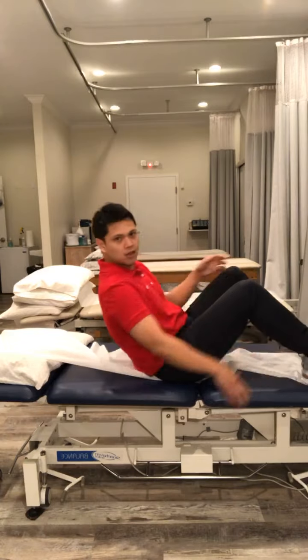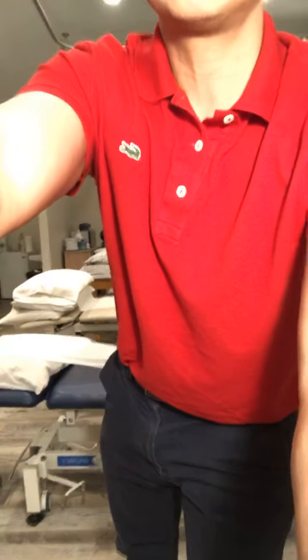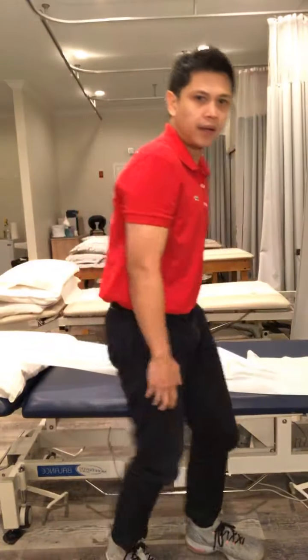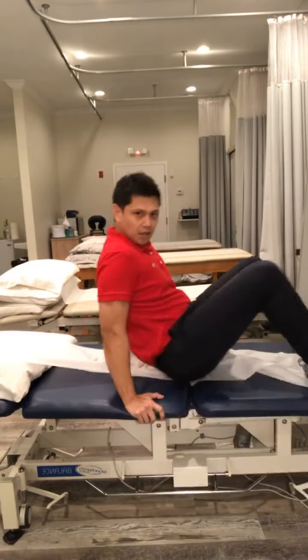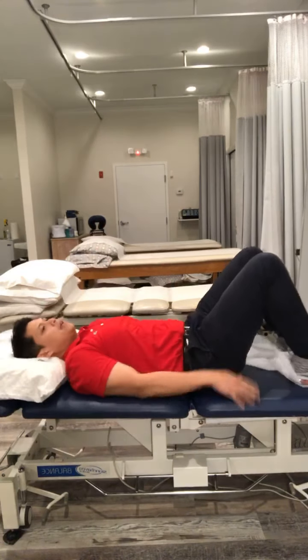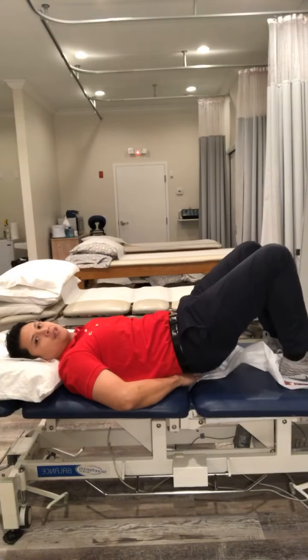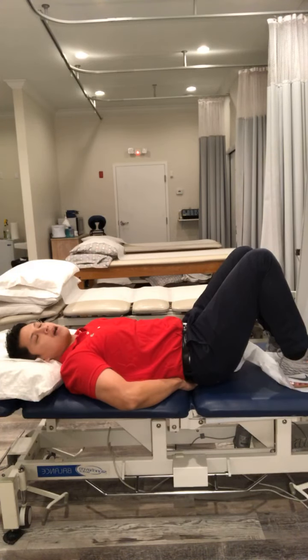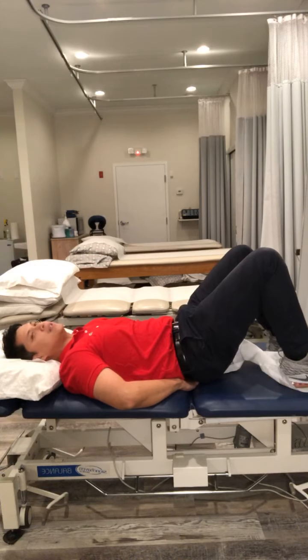Alright, so when you say, let me adjust this. I-move natin ng konti yung camera para makita nyo. Okay. So, pelvic tilts would be, pwede nyo ipunta yung kamay nyo sa likod, okay? You press it down. This actually feels good. Press down to do your tilts and then release.